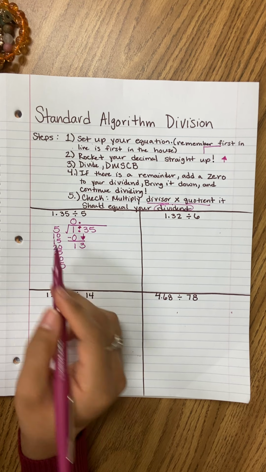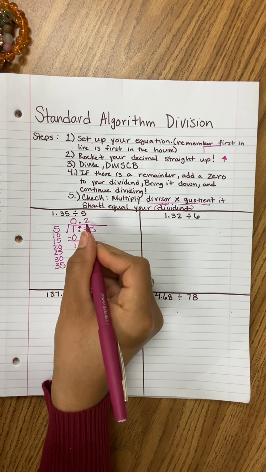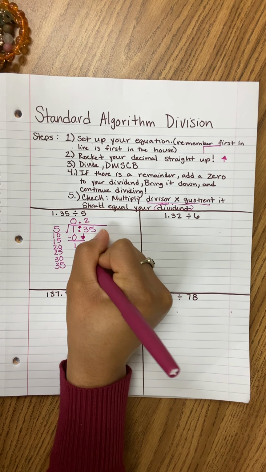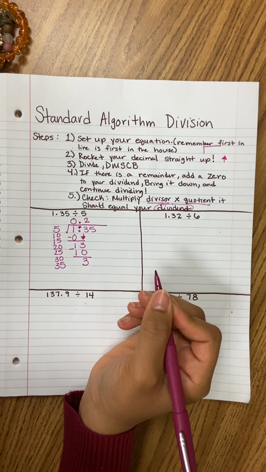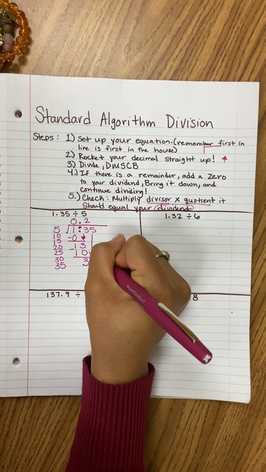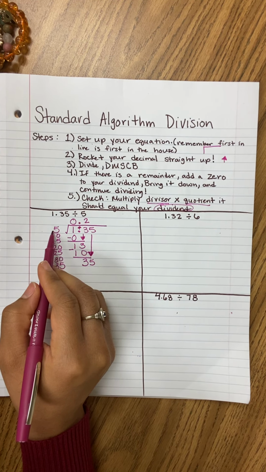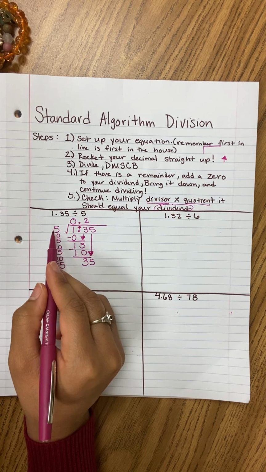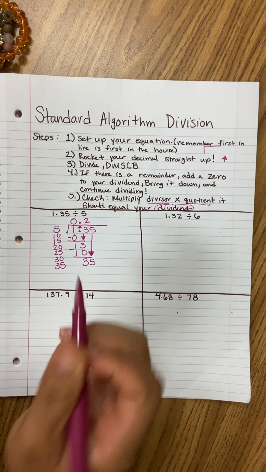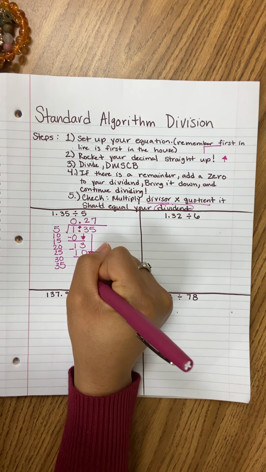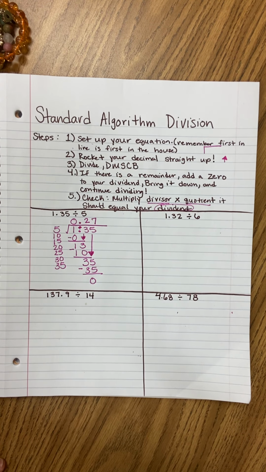Can 5 go into 13? Yes, if I have $13, I can spend 5 2 times. So 2 times 5 gives me 10. I have 3 left over. Bring down my 5. If I have 35, can I spend 5? Yes. 1, 2, 3, 4, 5, 6, 7 times. Minus 35. I have nothing left over.